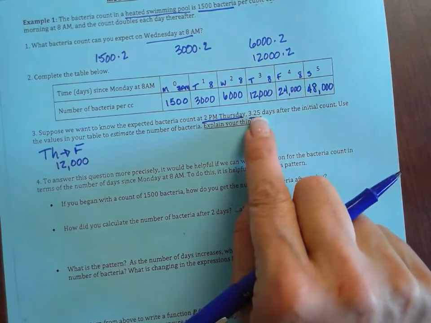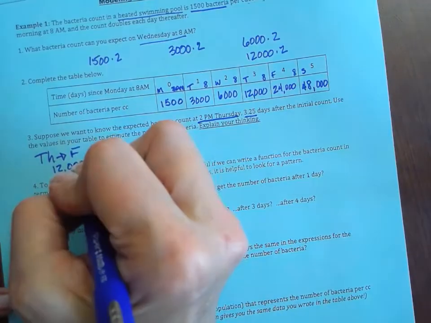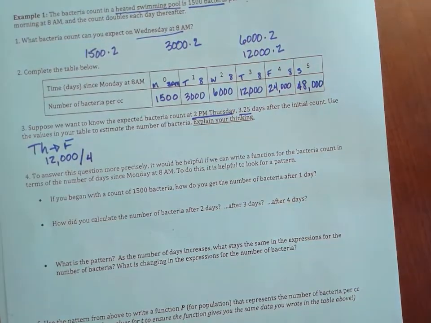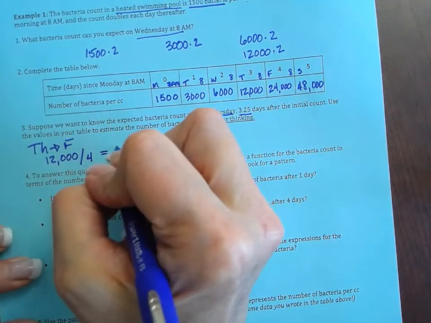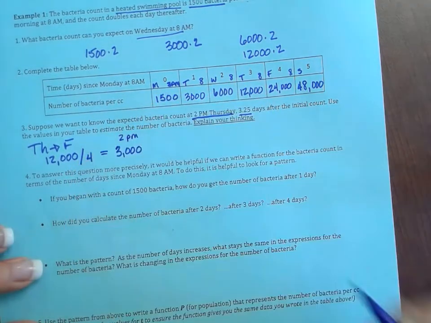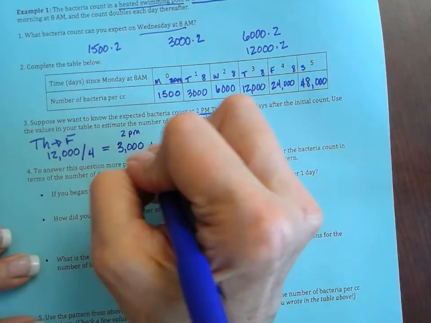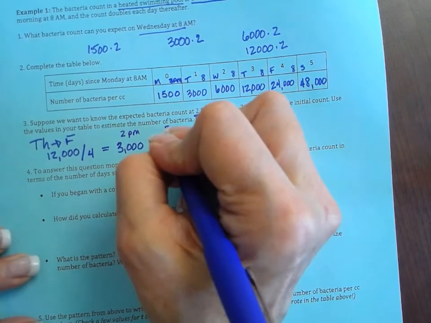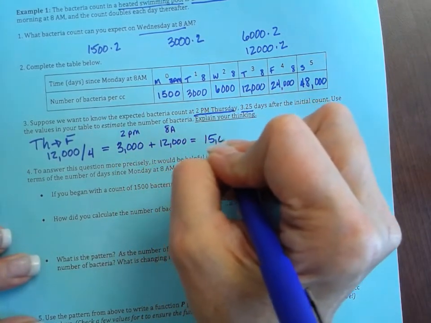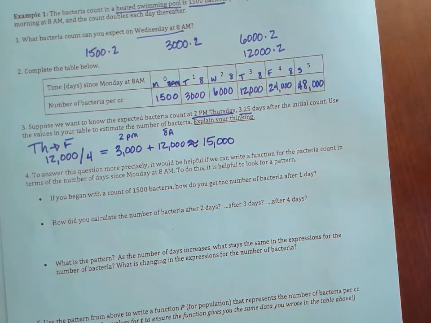Okay. And if I'm at 3.25 days, that means I need to divide that number by 4 because I'm at a quarter, right? So that would give me 3,000. That would be at 2 p.m. Do you agree with me on that? You see how I got that? And I have my original 12,000 at 8 a.m. And that's going to give me approximately an estimate of 15,000.